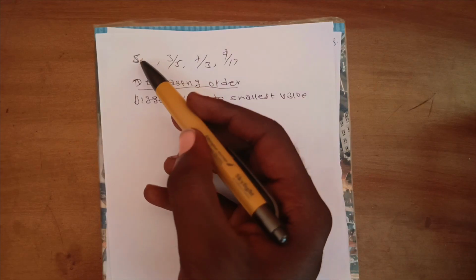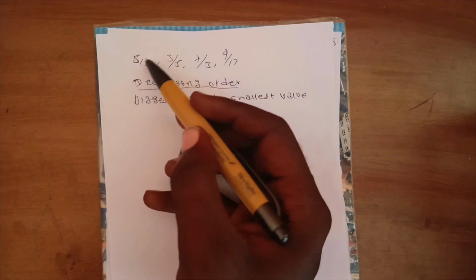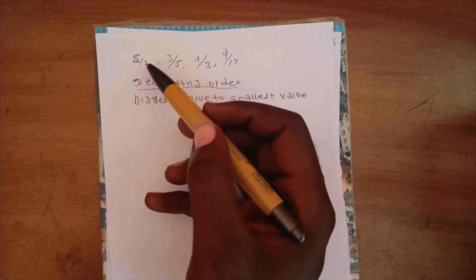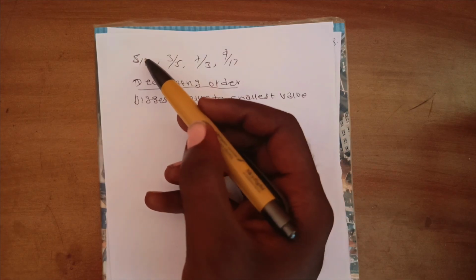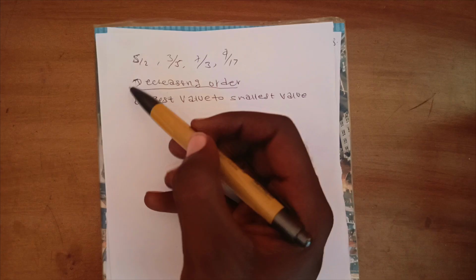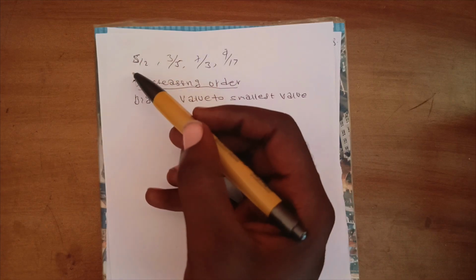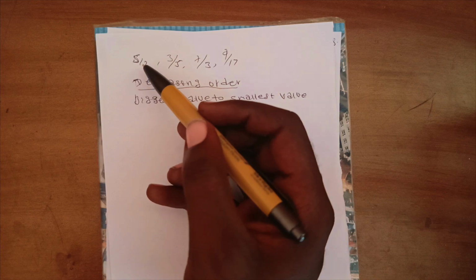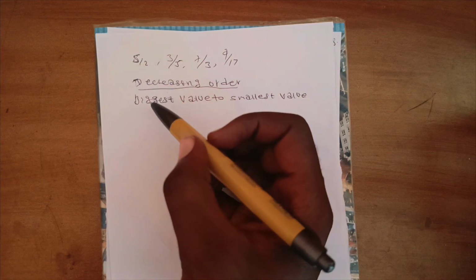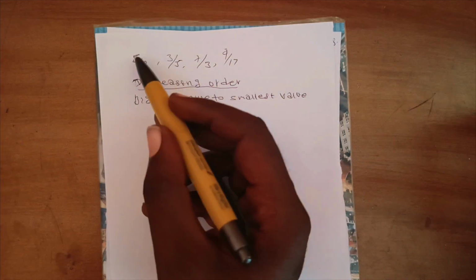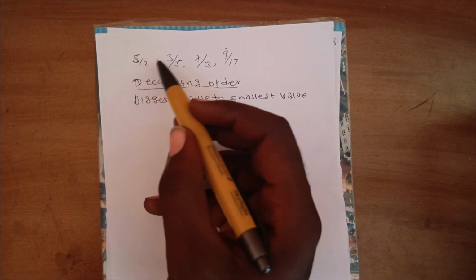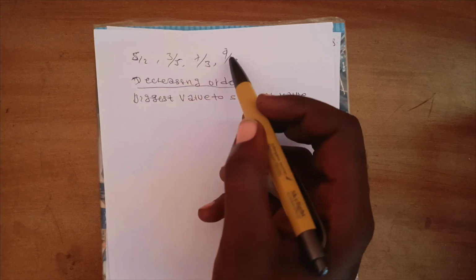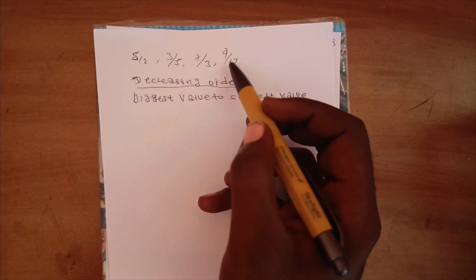When the numerator is greater than the denominator, the number is greater than the fractions whose denominator is greater than their numerator. So if the numerator is greater, that number has the probability to be the greatest number. So here 5 is greater than 2, okay. 7 is greater than 3, okay. 17 is greater than 9, okay.